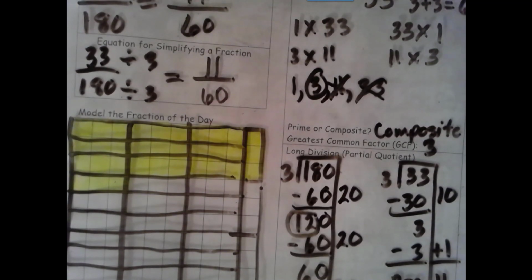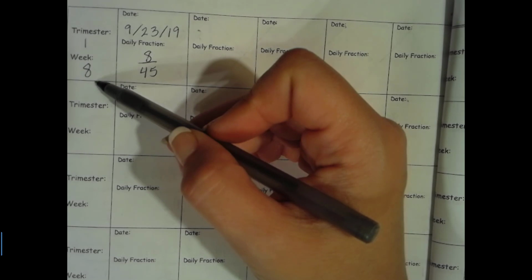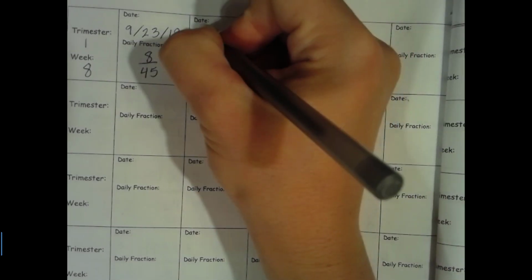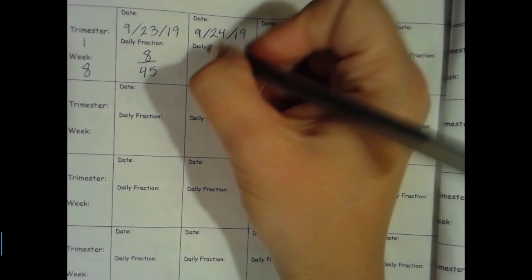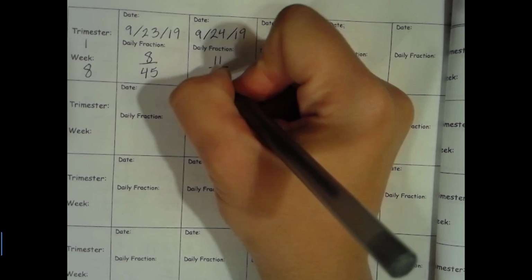Now let's go ahead and fill in our data collection page. Still in trimester 1, week 8. Today is 9/24/19, and our fraction for today is 11/60ths.